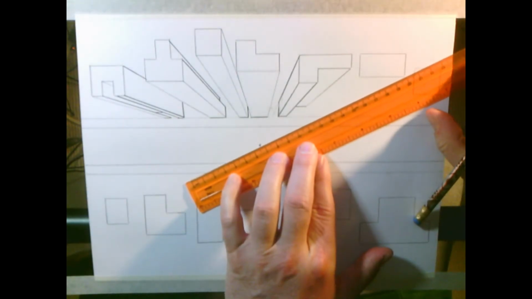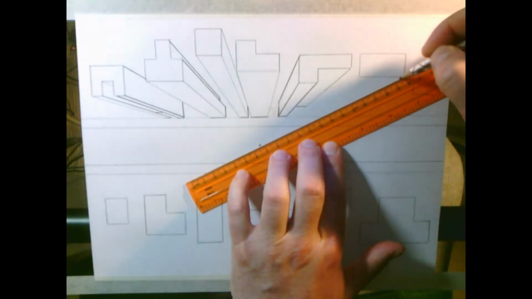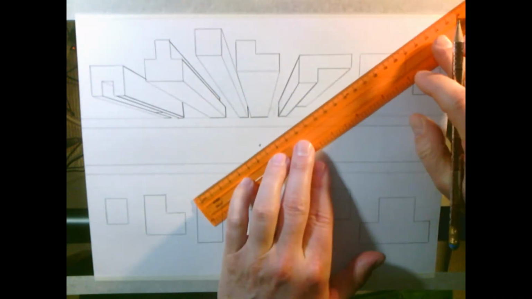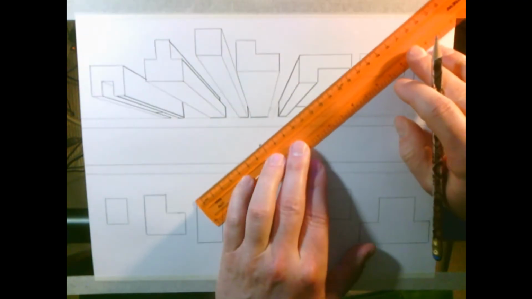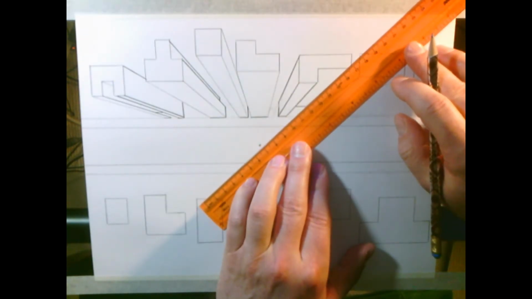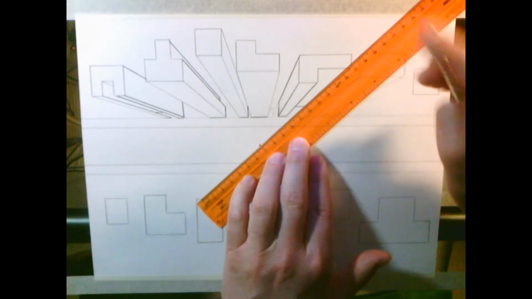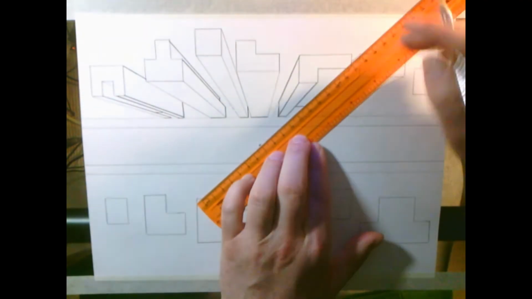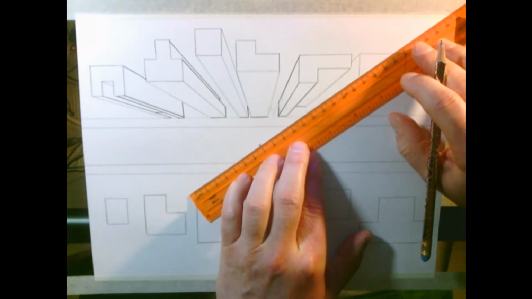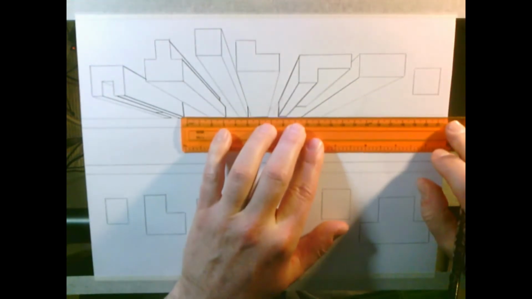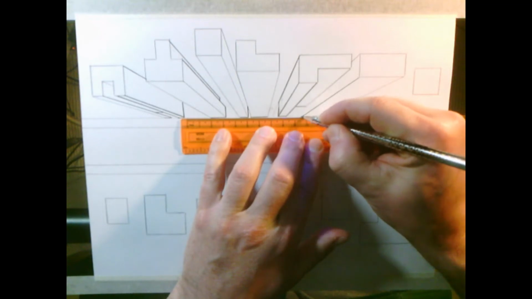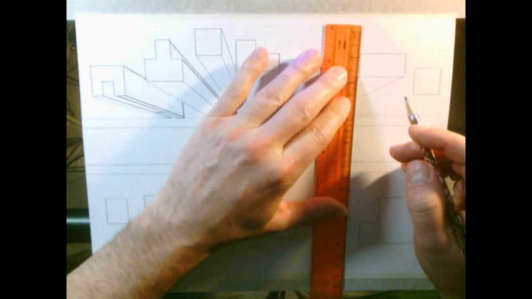Let's do this rectangular building. That just stops at that building there. We're going to make this one parallel.